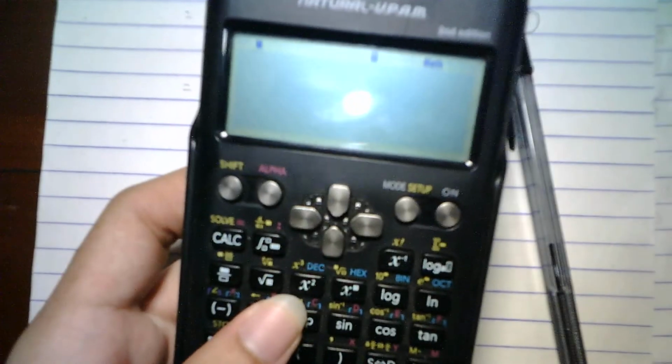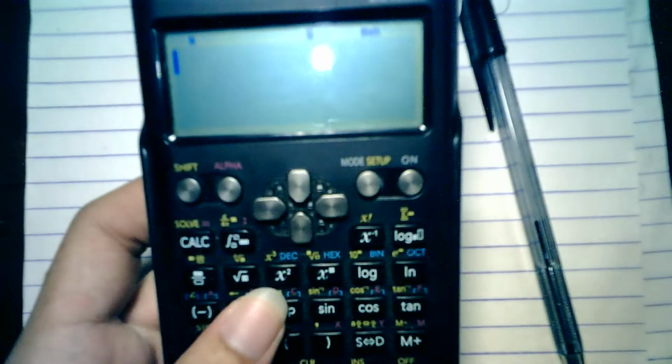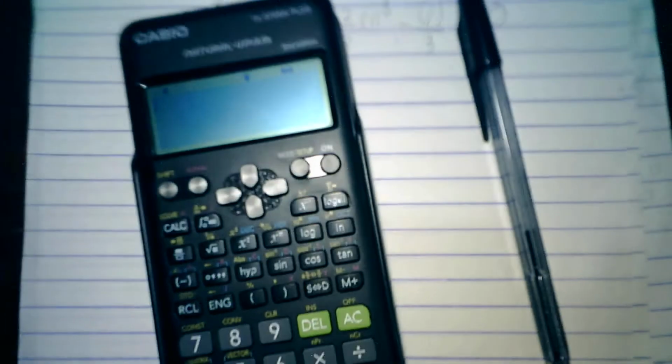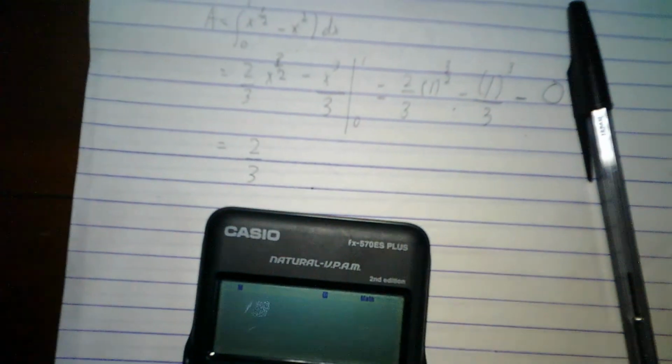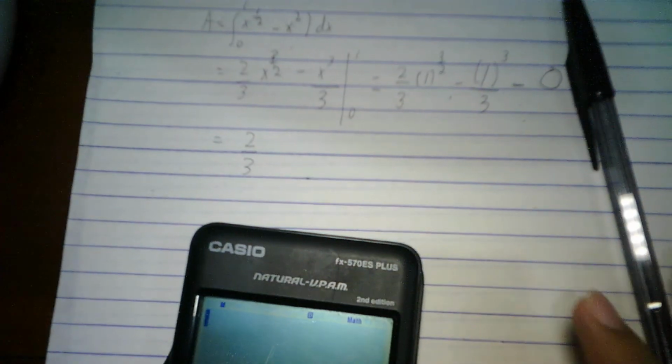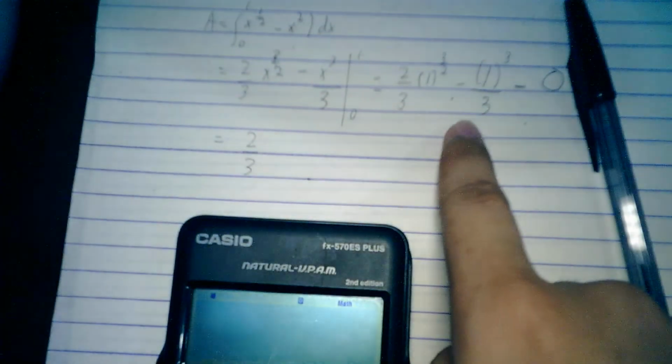So let me get my calculator first. So now we have a calculator here. So we solve this. It's blurry. So now we have a calculator here that solves this problem, and by inputting it to the calculator. Wait.